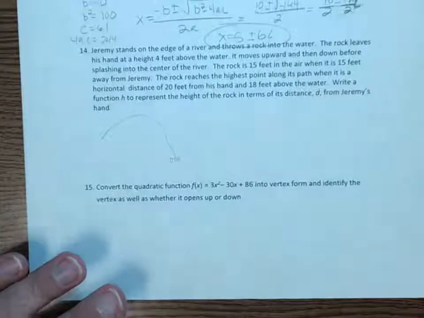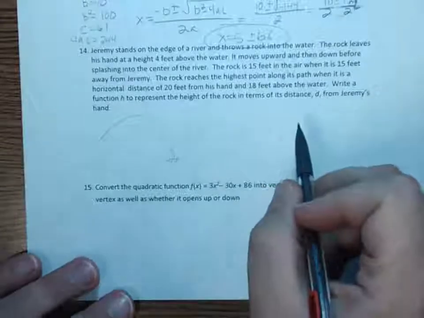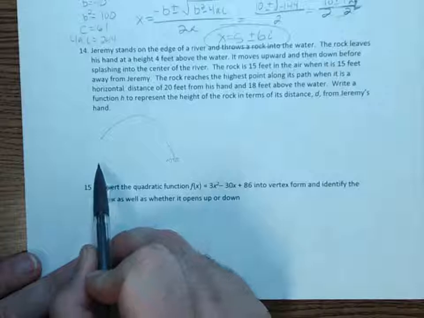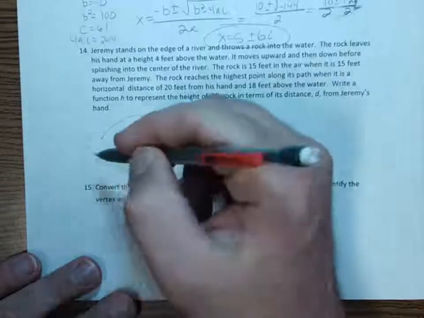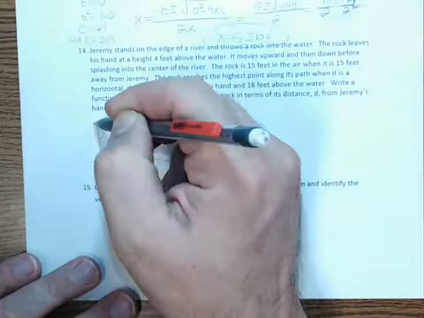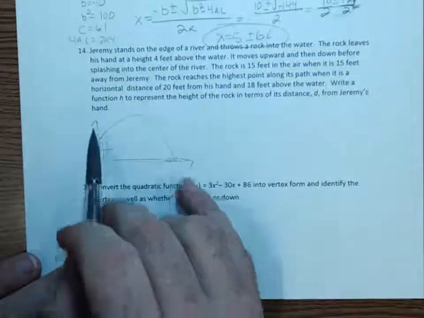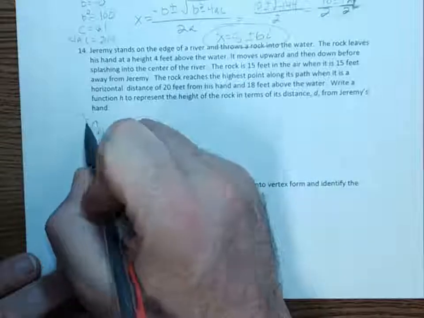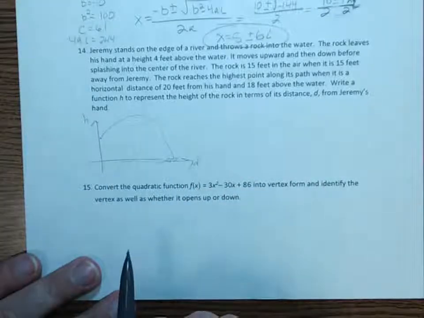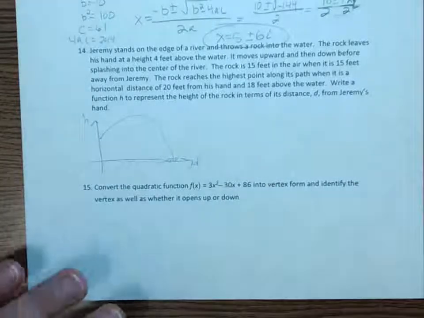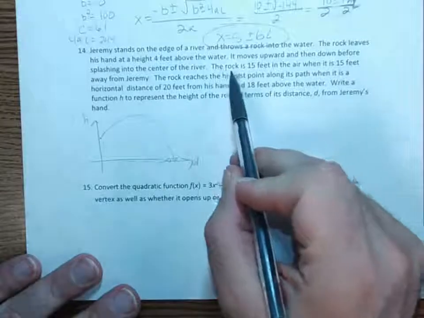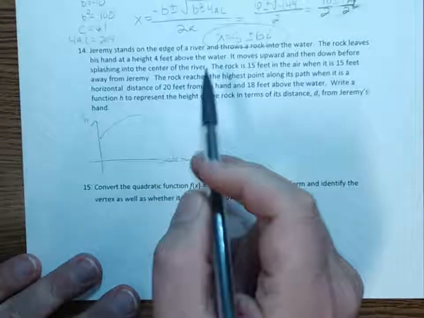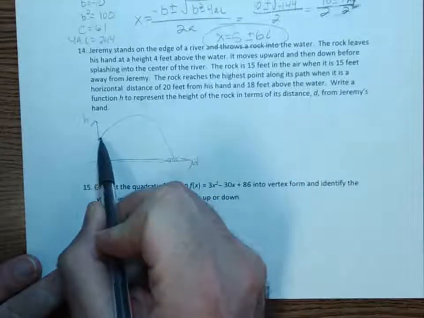from his hand. So what we're going to do is write an equation where basically d is the distance along the horizontal axis and y is the height on the vertical axis. I would say x and y, but we're using d and it looks like h. So as we were going through here, they basically gave us 3 points. First, it says that it leaves his hand 4 feet above the water. Well, that's right here. That's this point.